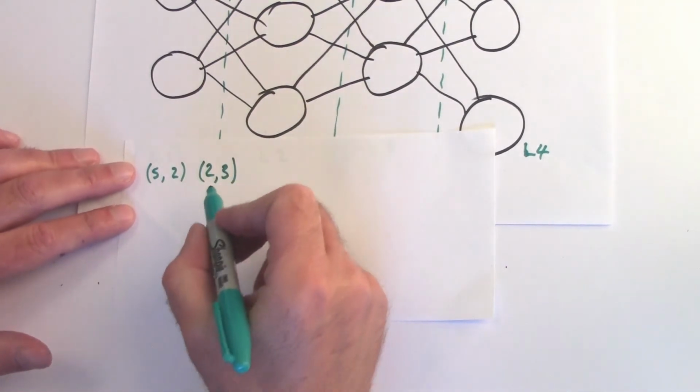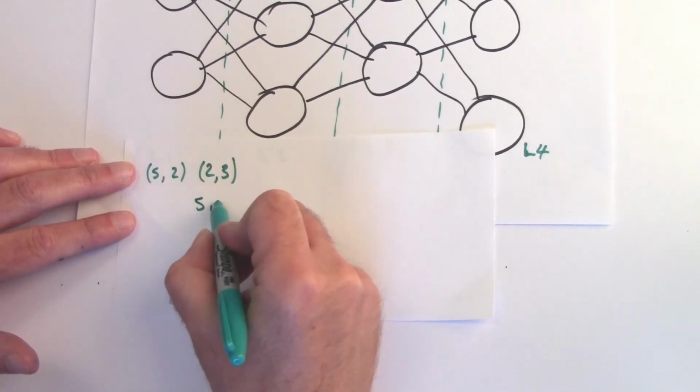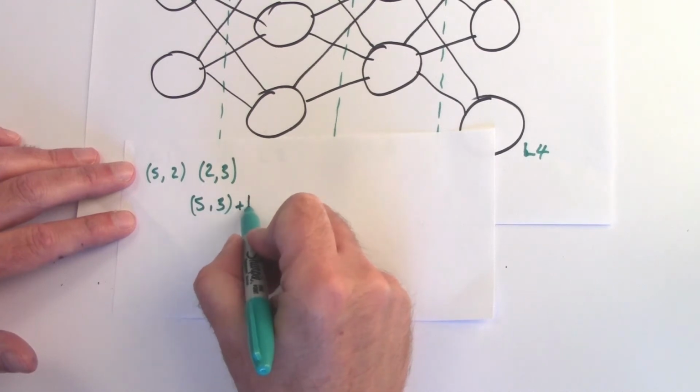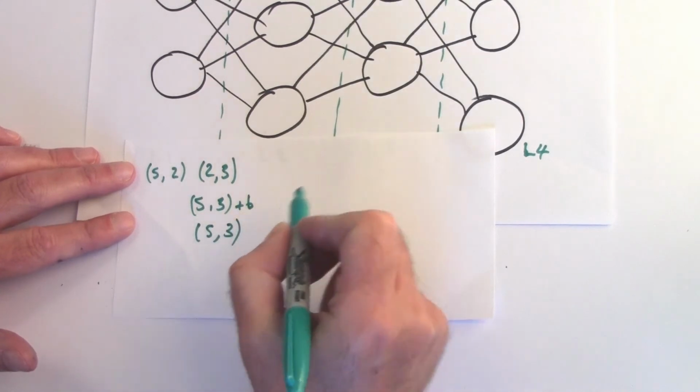We will then have a solution to this, which will be an S by 3. We will then add the bias, and again that will produce an S by 3 matrix.